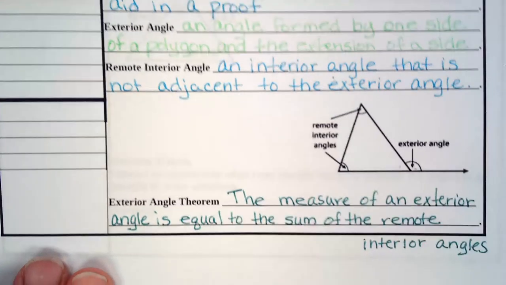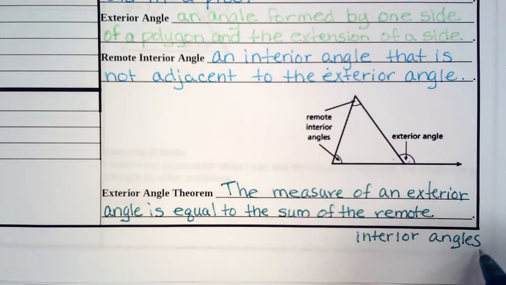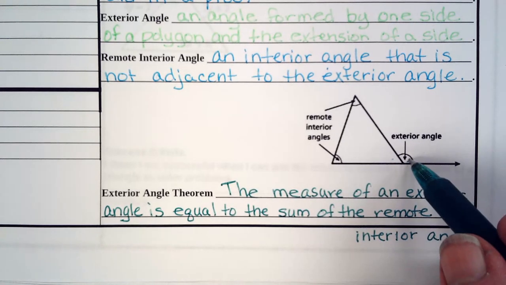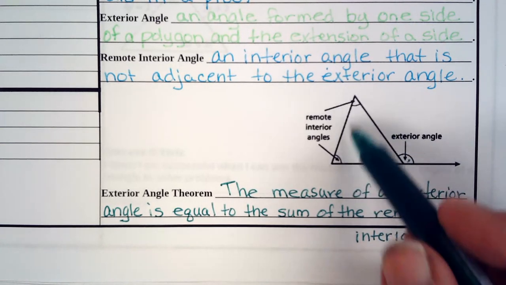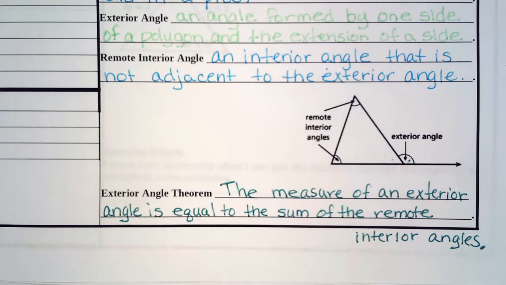Didn't quite fit on the page like I needed it to. So, this angle is equal to the measure of these two added together.